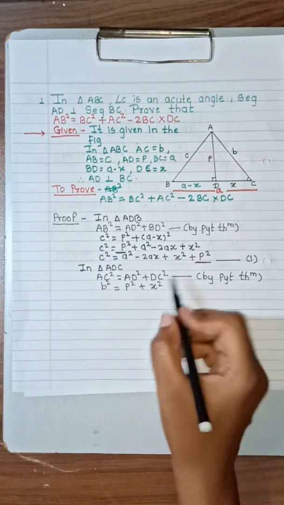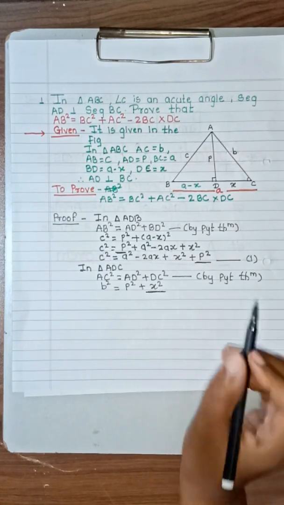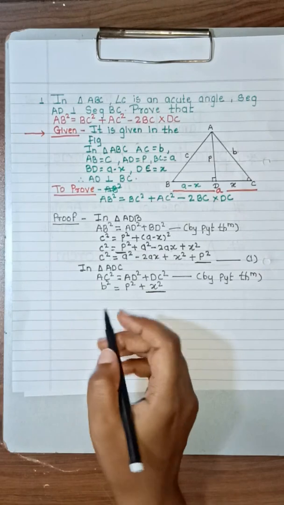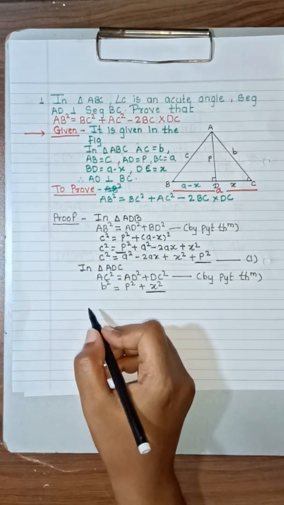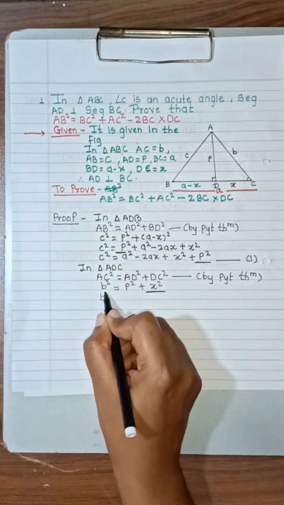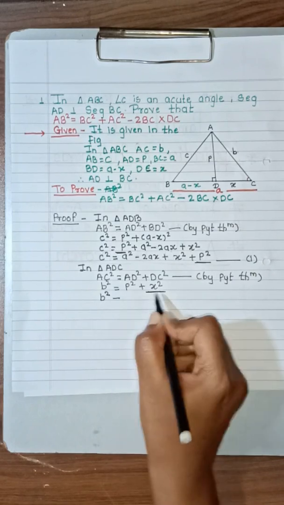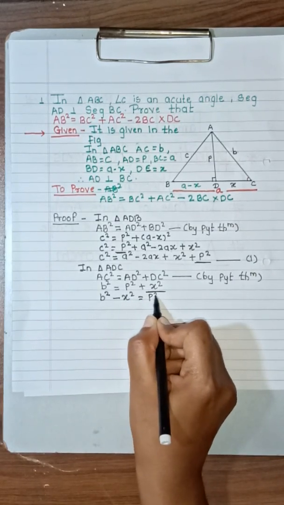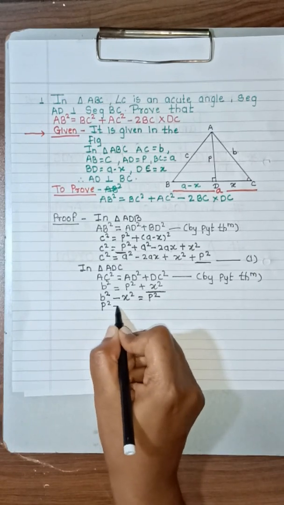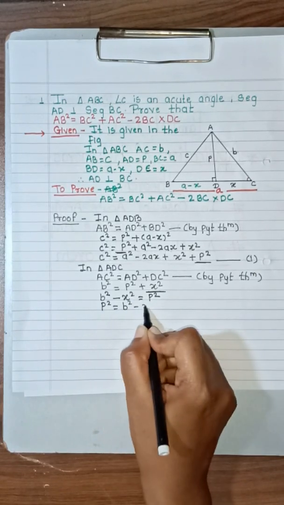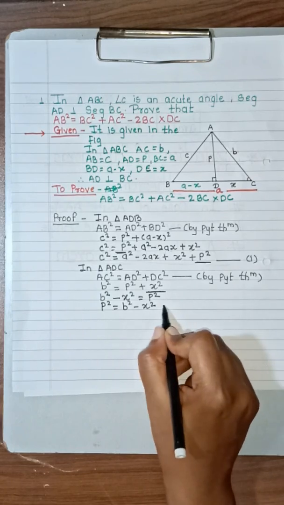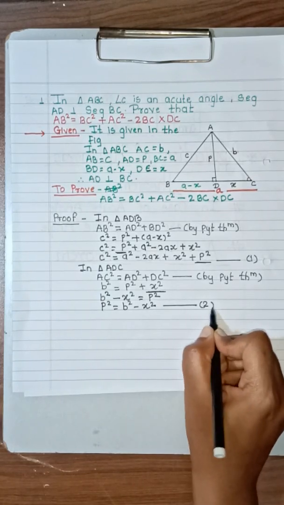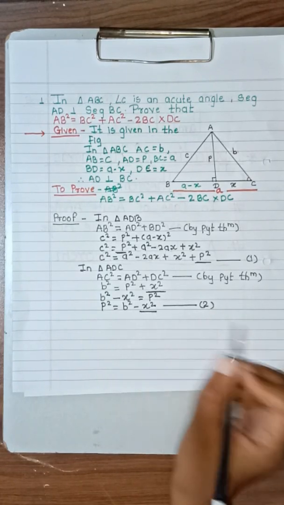Now see, this X is also asked for your fill in the blanks in the textbook. Then B square minus X square is equal to P square, or you can also write it down as P square is equal to B square minus X square. Put this as equation 2. This is also again for fill in the blanks.